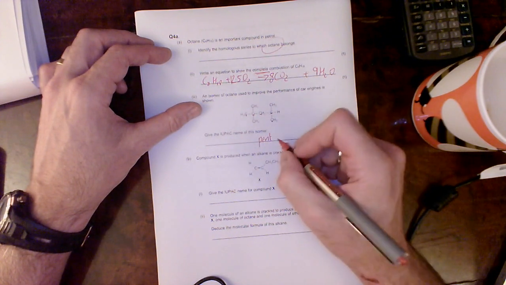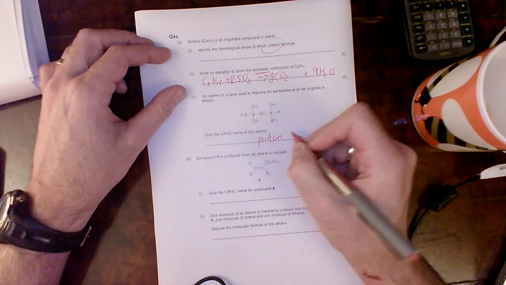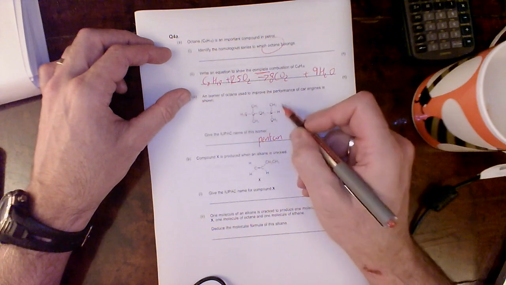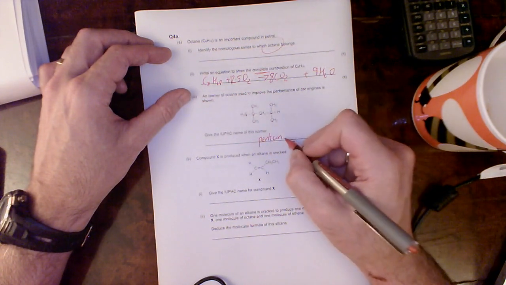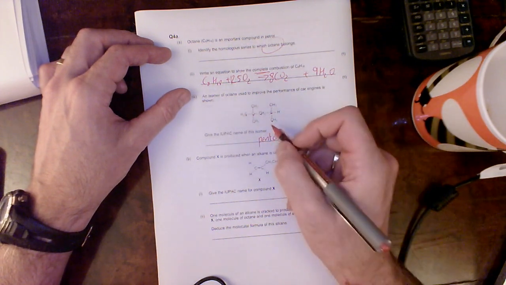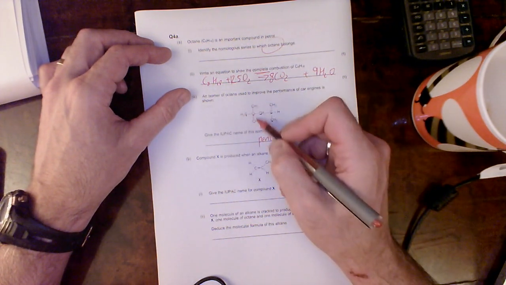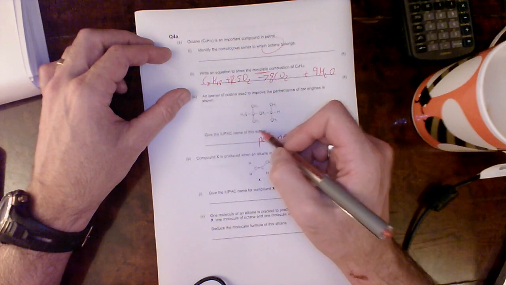There are no double bonds, so it's an alkane, so it's pentan. Are there any other functional groups? There are not any other functional groups, so it's pentane. Now we need to deal with these methyl groups.